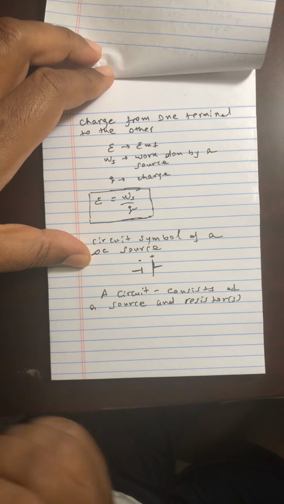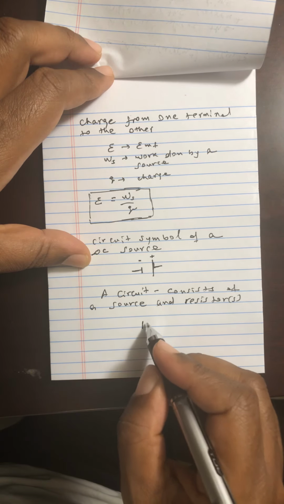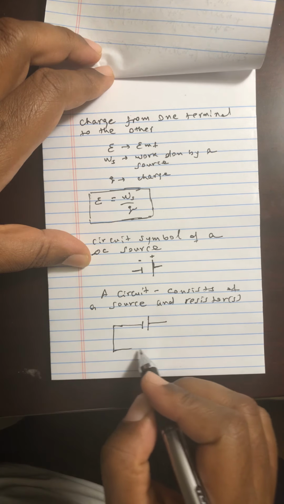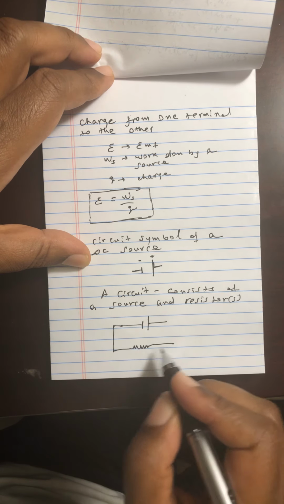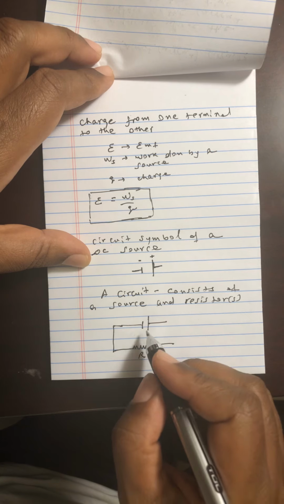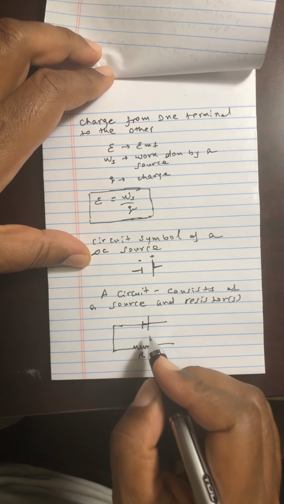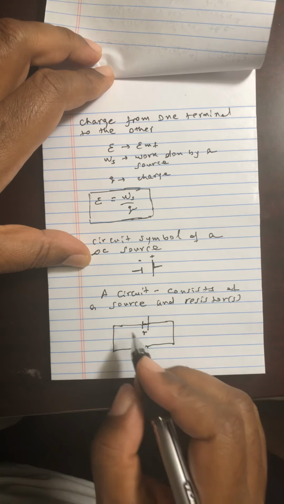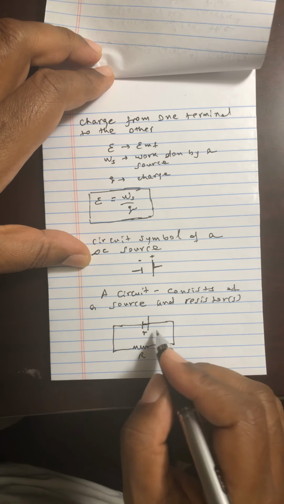All right, so let's look at the following circuit. This is the EMF, and this will be the external resistance R. Now any source has its own internal resistance, denoted by r. This will result in a current.